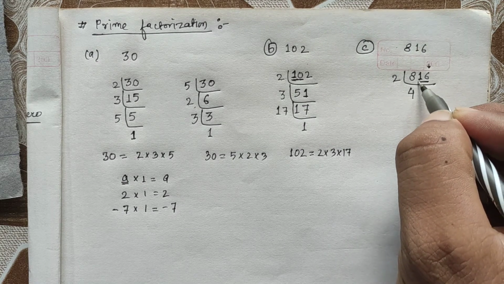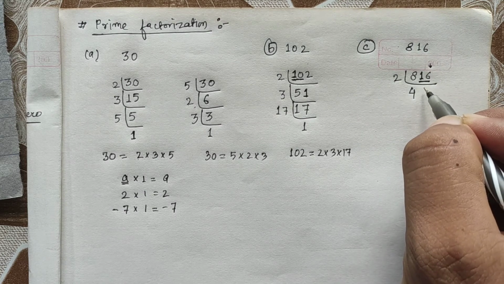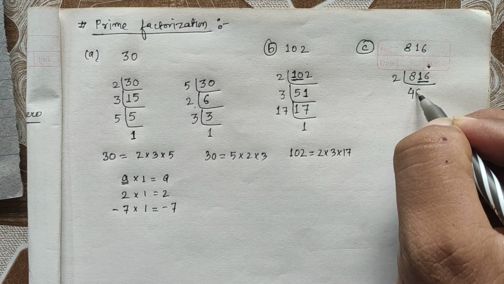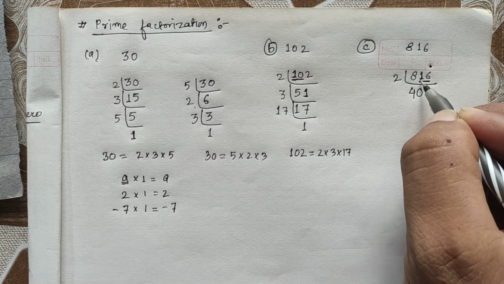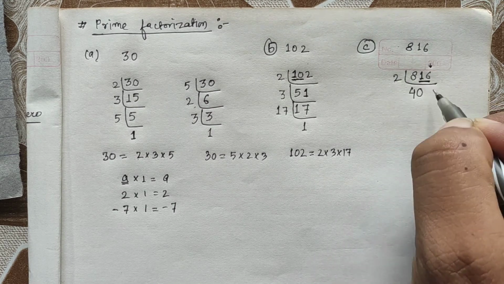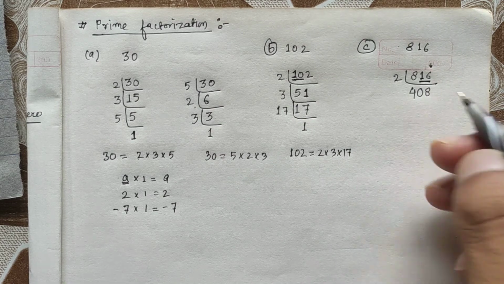You can take these two numbers by adding 0. Understood? If you add 0 here, then you are allowed to take these two numbers. So 2 times 8 is 16.